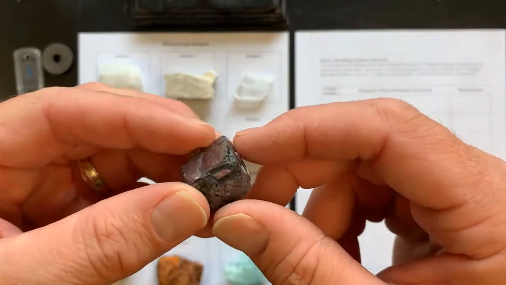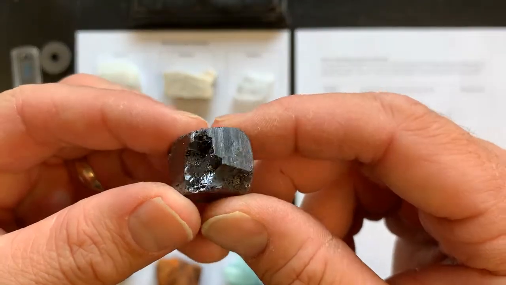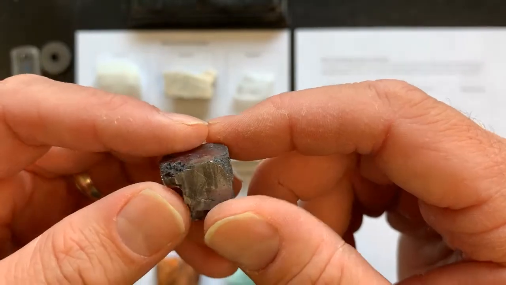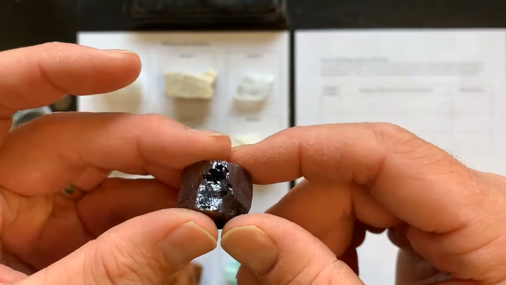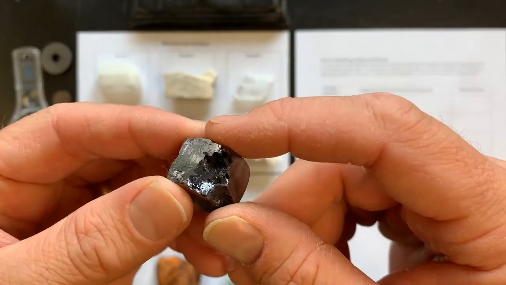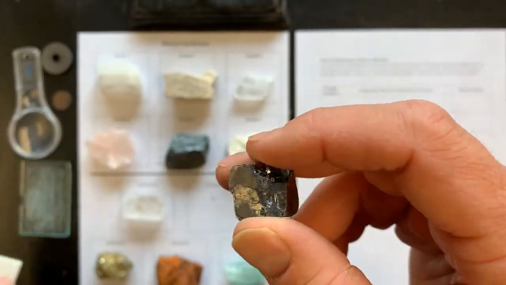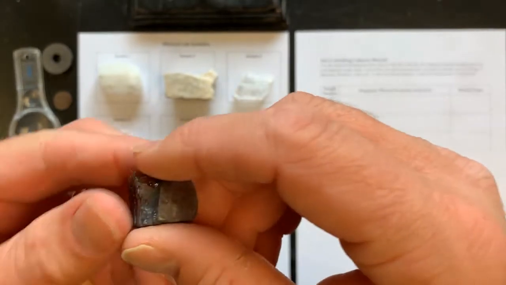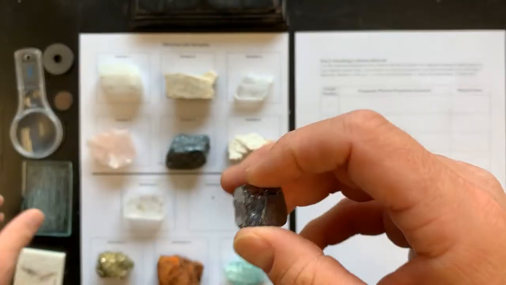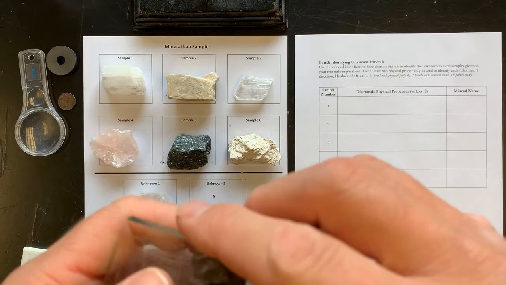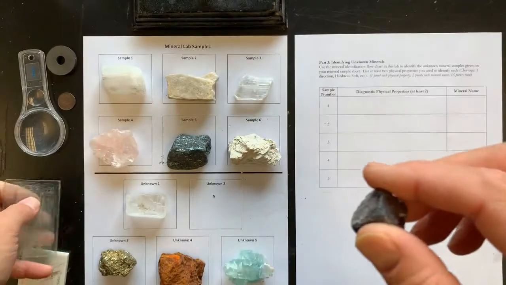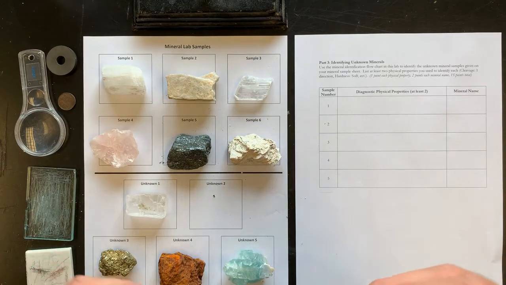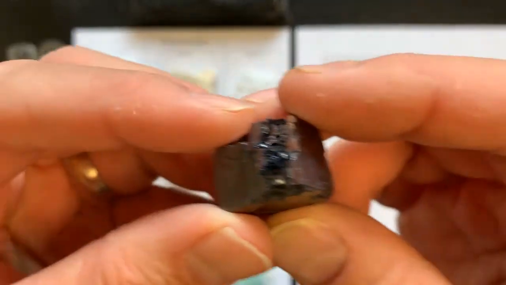Next mineral, unknown number 2. Is it glassy, earthy, pearly, or metallic? Next, the streak color, or actually, sorry, hardness. My fingernail glides, but this thing actually glides on the glass. So again, medium hardness.